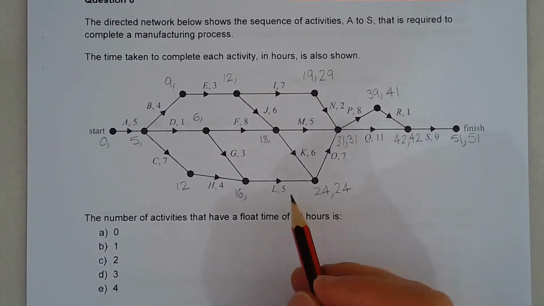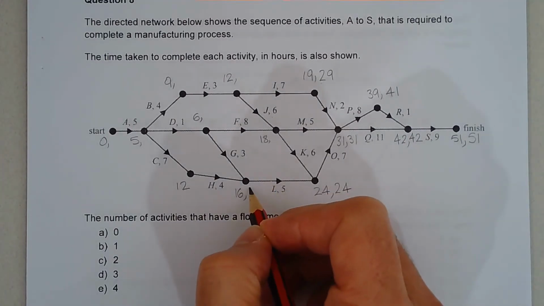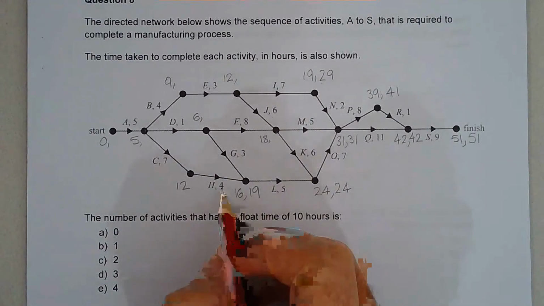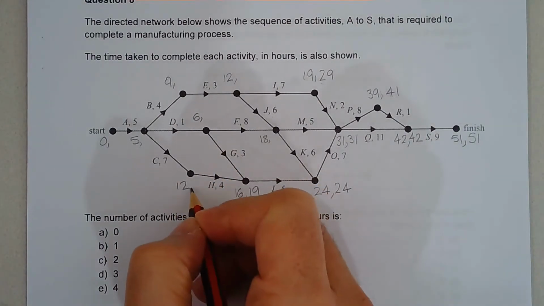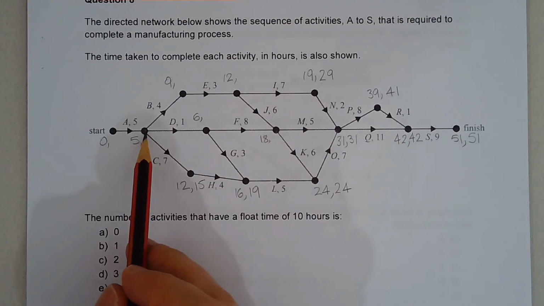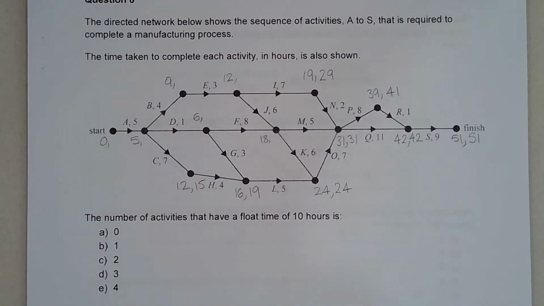Okay, 24 minus 5 is 19. Minus 4 is 15. I'll stop there because there's now 3 ways to get to this vertex, so I'm not going to go any further.